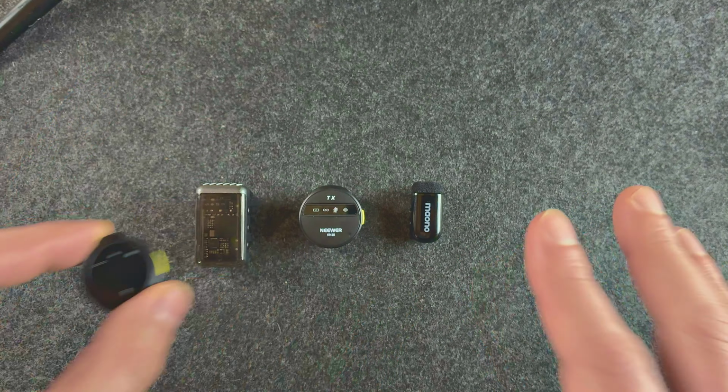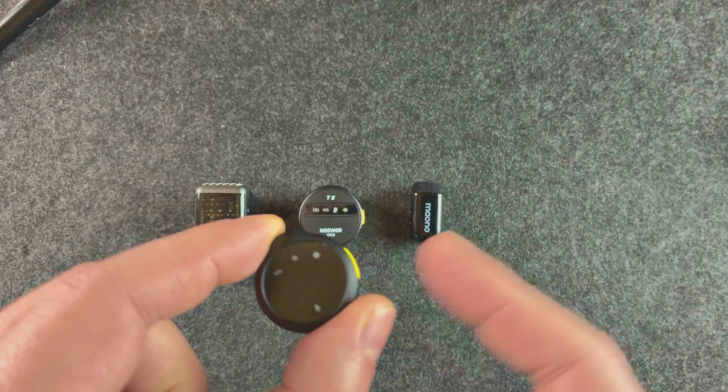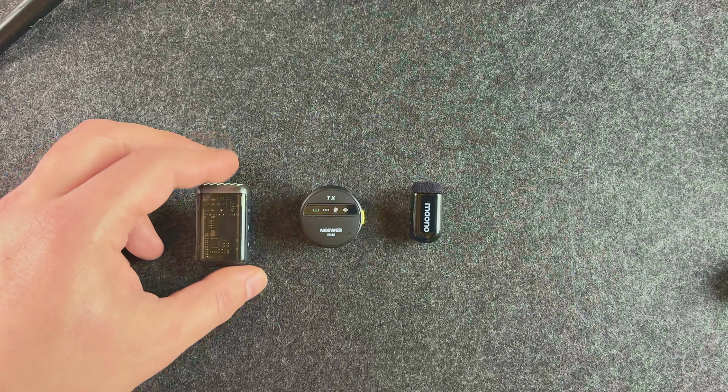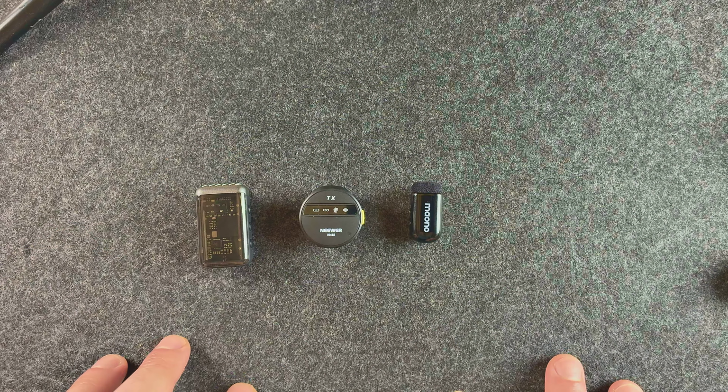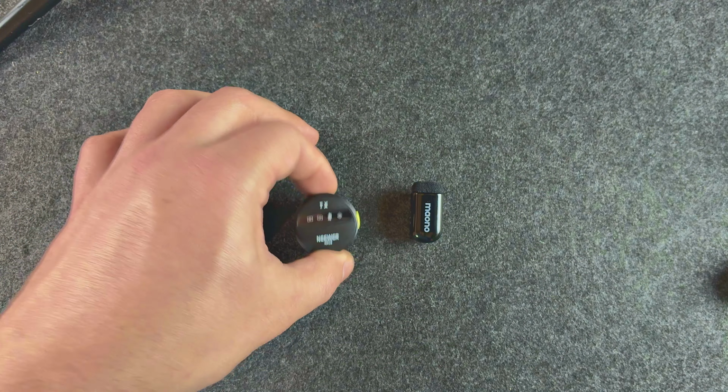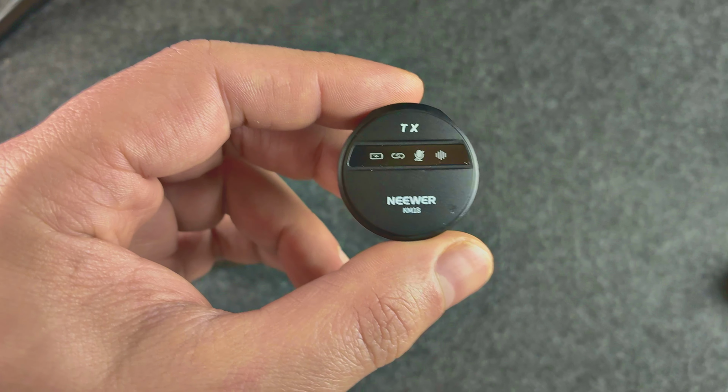You're not having to, like with the NEEWER here, double click, triple click, single click, or long press or something like that to trigger a specific feature set. With that said, though, the next one that I'll probably kick off is this one here, the NEEWER KM18.